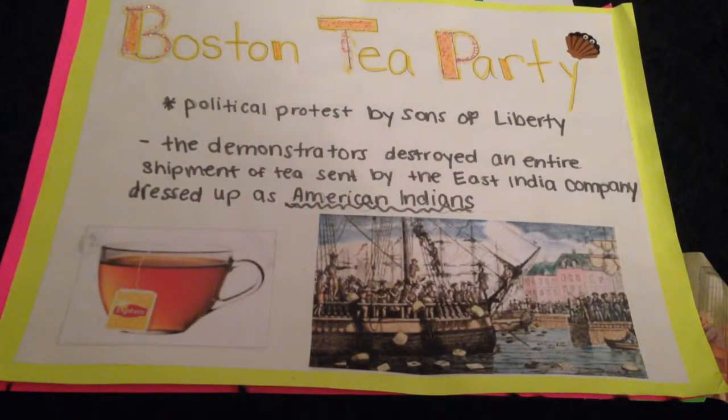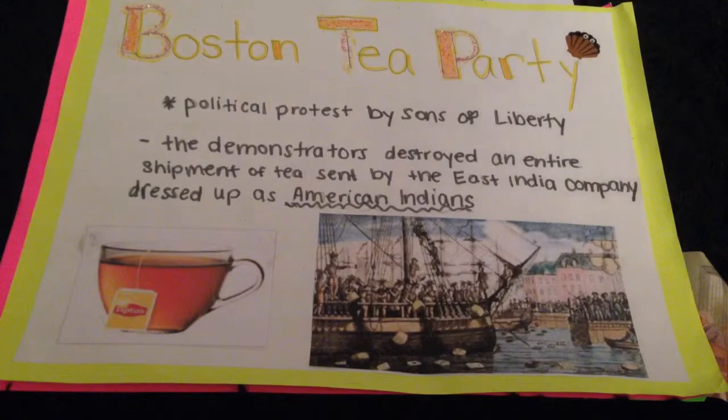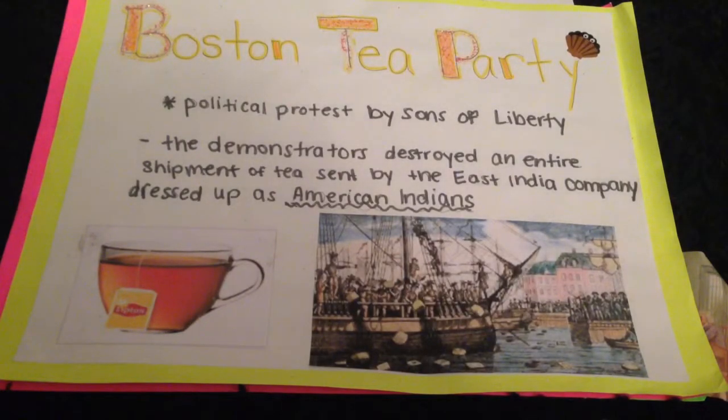Boston Tea Party. As you can see, Boston was the hotbed of the Revolution. In 1773, the Sons of Liberty boarded a British tea vessel and dumped the contents into Boston Harbor in protest of taxes on tea.